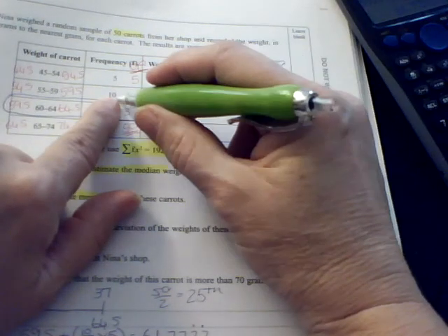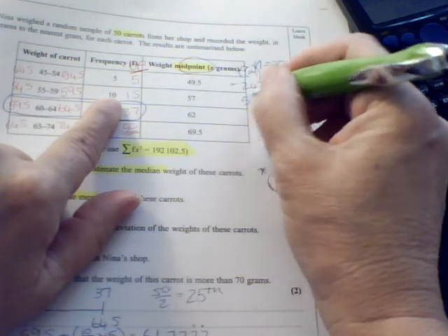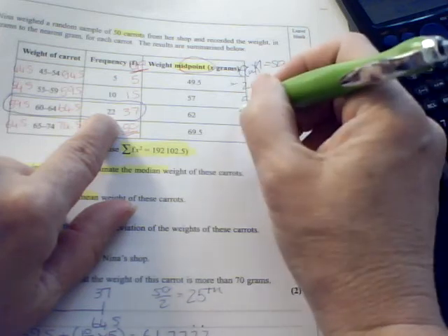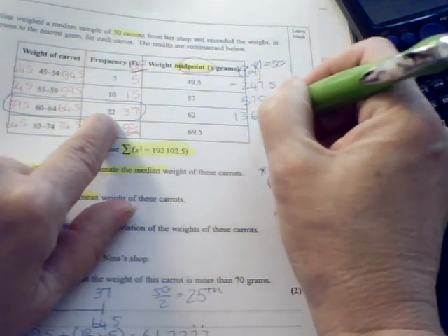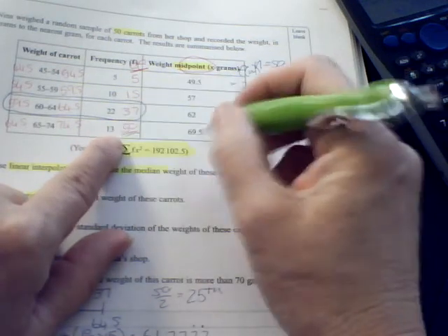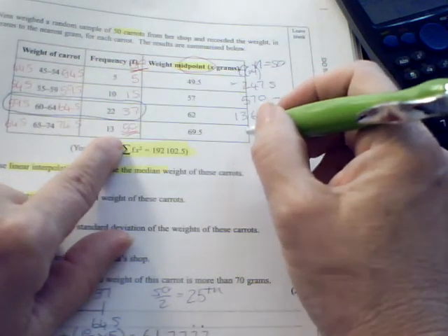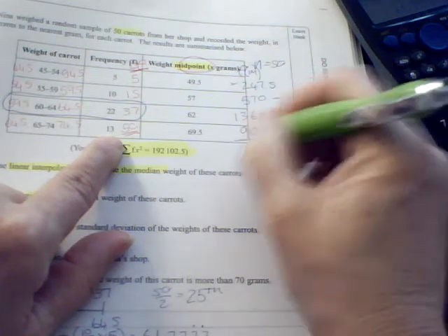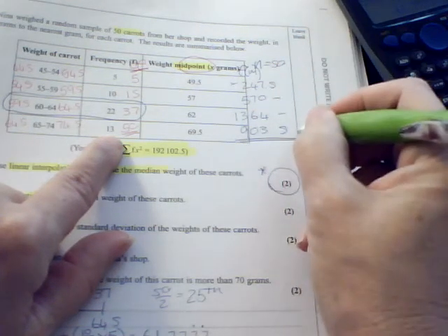Then we've got 10 times 57, that's 570. 22 times 62, that's 1364. And then finally 13 lots of 69.5 is 903.5. Okay, we want to know the total of all those. We add them up.